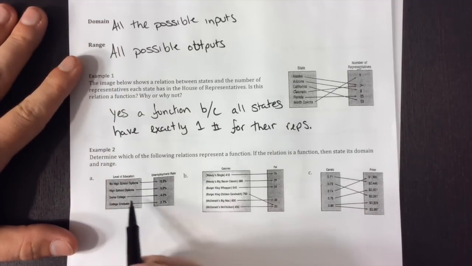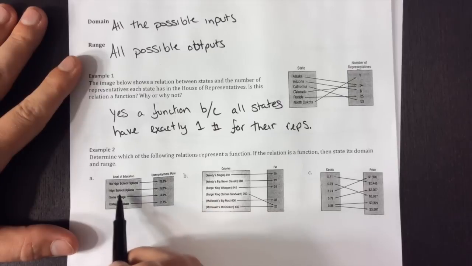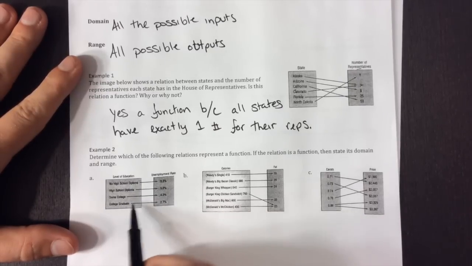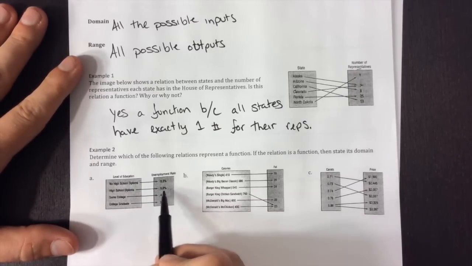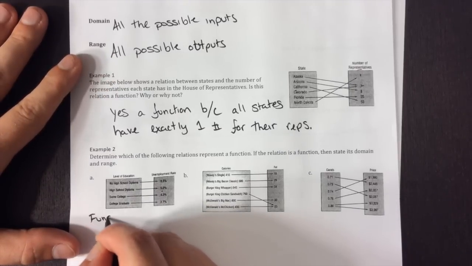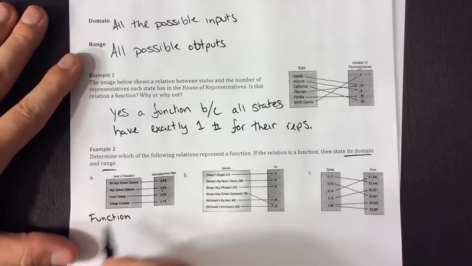With A, each one of the levels of education goes to an unemployment rate. So every input goes to one output. So we say this is a function. The second part says state the domain and the range.